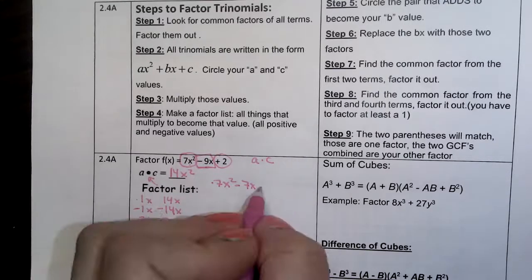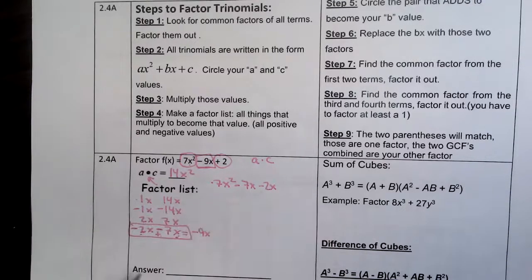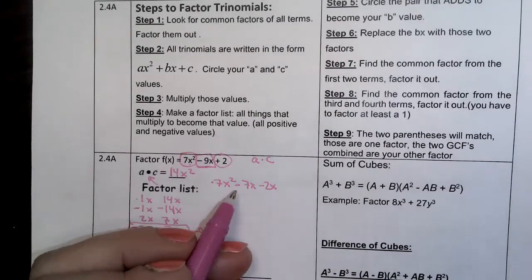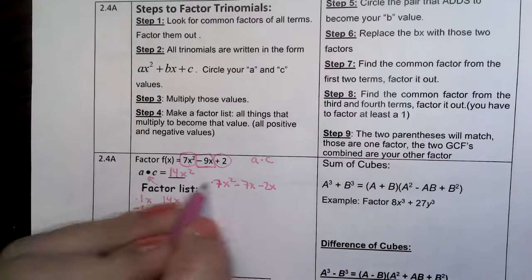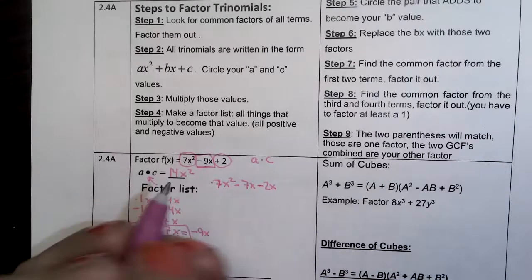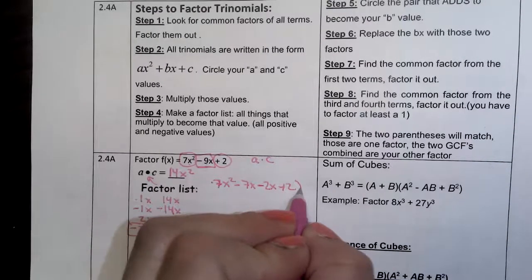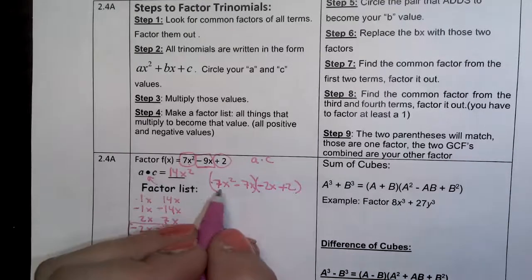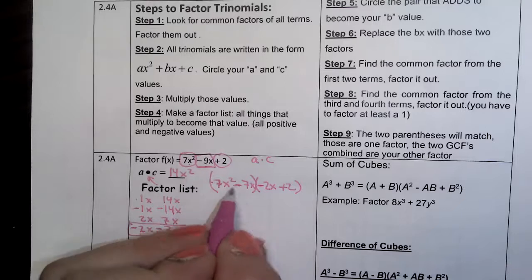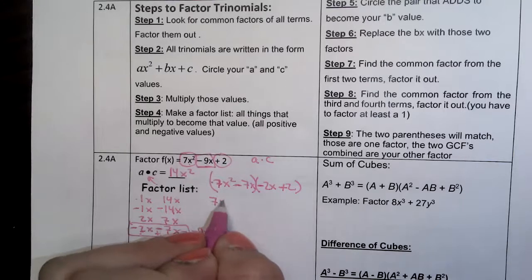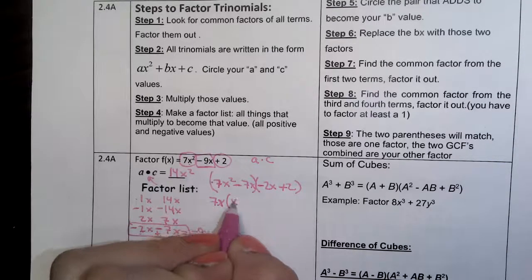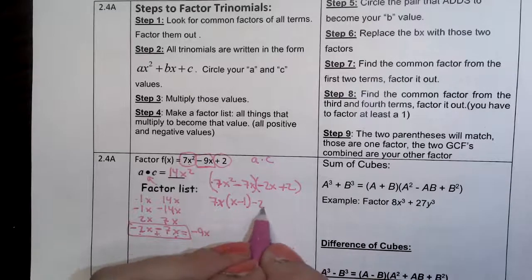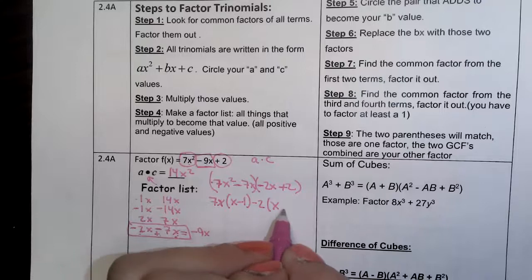I'm just going to put my minus 7x first because then I'm going to be able to pull something out of here. It doesn't matter if you can't. If you do the negative 2x first, that works just fine. Okay, so now I'm going to do my factor by grouping method. So 7x squared minus 7x, I can take a 7x out of both of those, and I'm left with x minus 1. Negative 2x plus 2, I can take a negative 2 out, and I'm left with x minus 1.